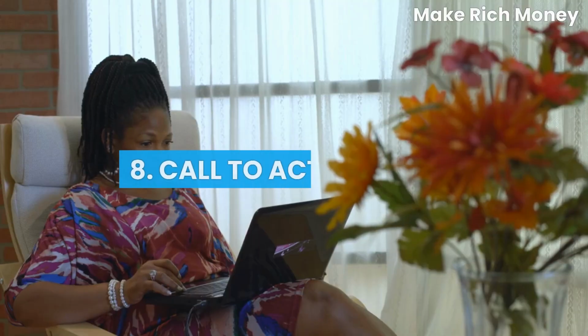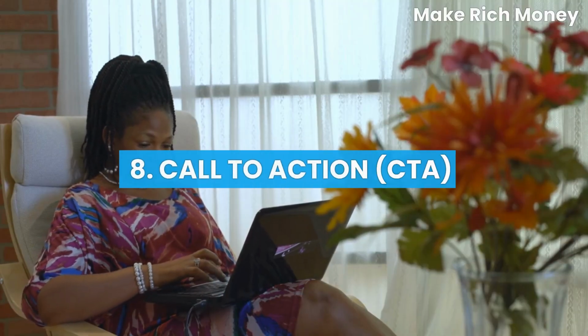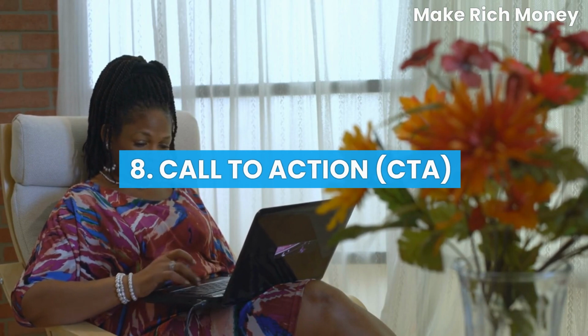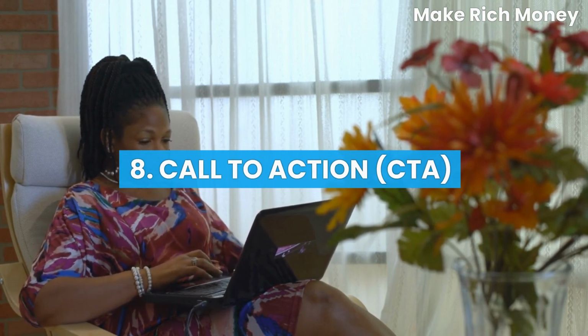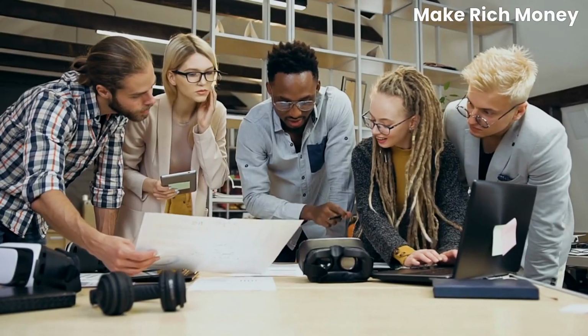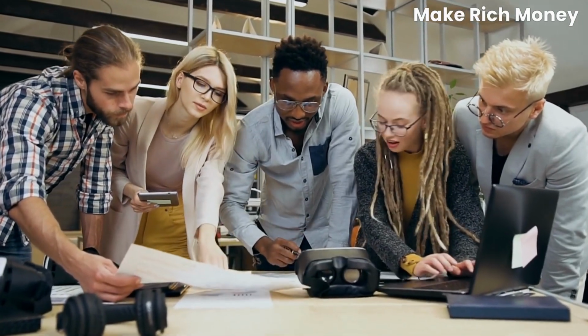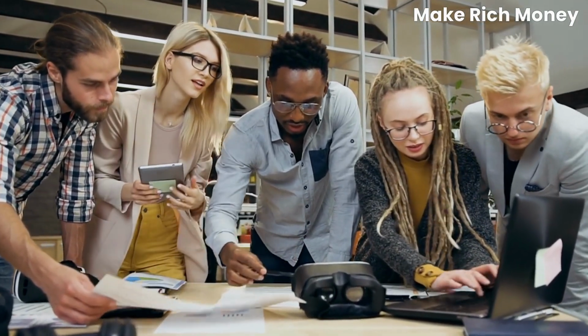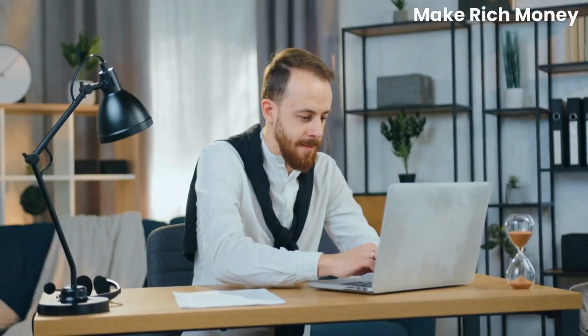8. Call to action. Place a prominent and visually appealing call to action button or a link that directs visitors to the enrollment or purchase page. Use action-oriented language, such as enroll now, get started, or join the course. Make sure the call to action stands out and is easily accessible.